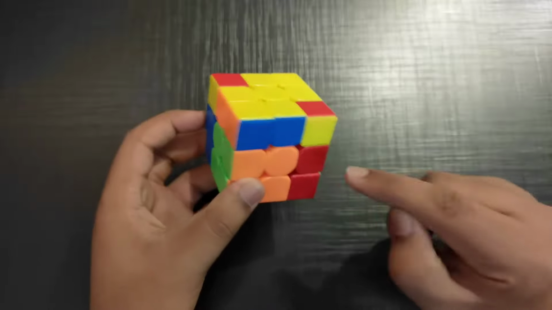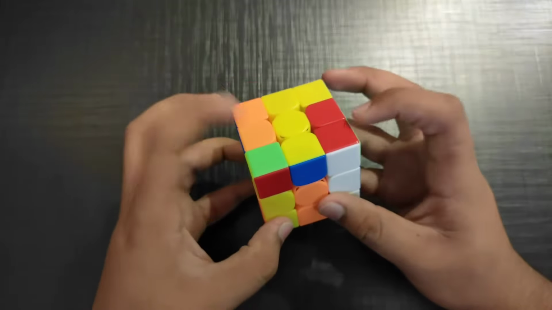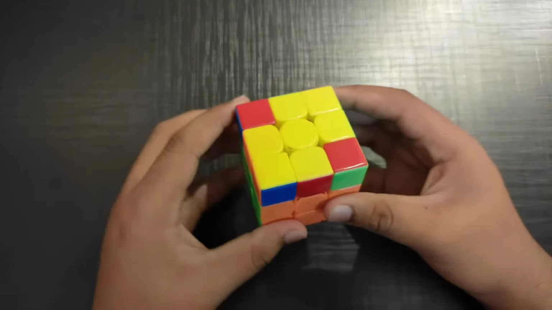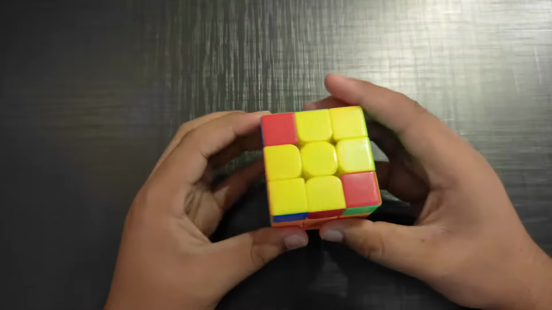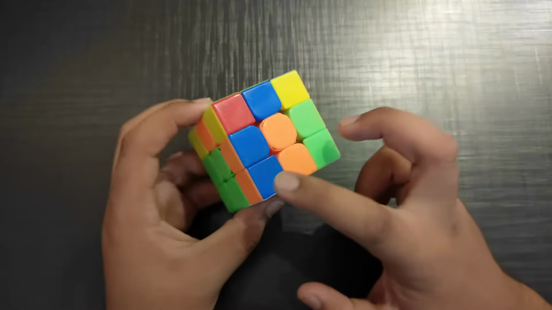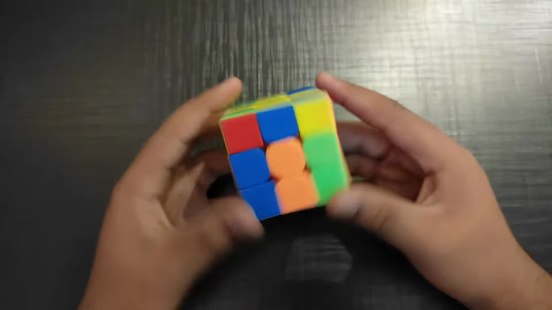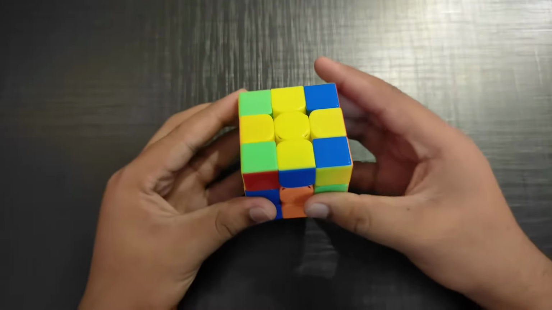Simply, for those who want to swap, bring both layers up, do a U2, and then bring both layers down. Both are solved, and the diagonal ones have swapped with each other. There's a case where both these pieces get stuck, but that's okay. Just keep both of them in the front. Put this one here, that one there, and use this algorithm.